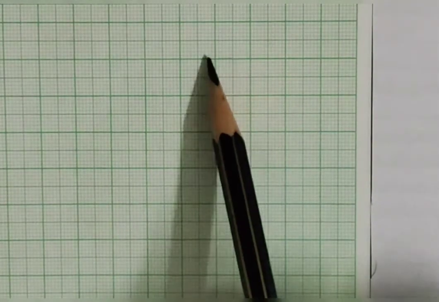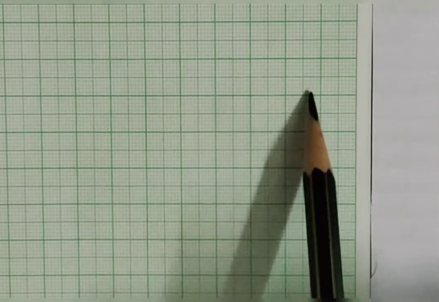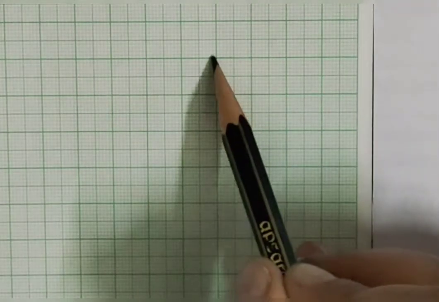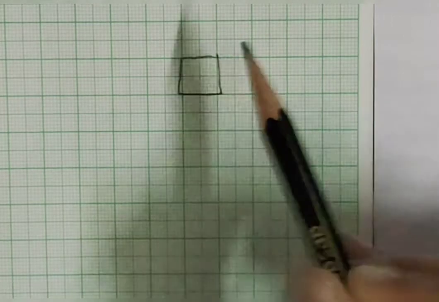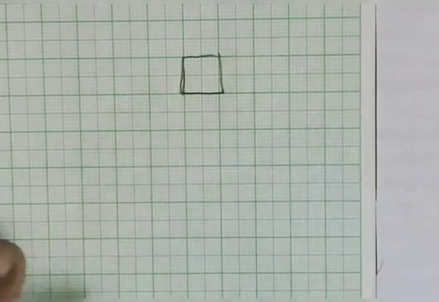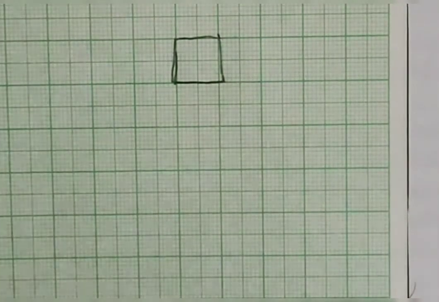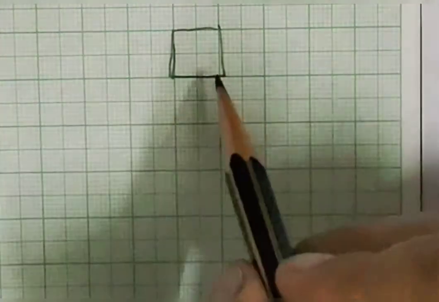One dark line is here, dark green in color. Now suppose this is 1 unit box. Now under this 1 unit box, let me zoom a little more.